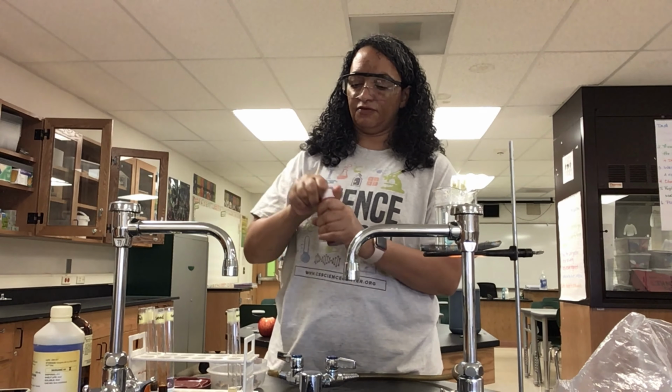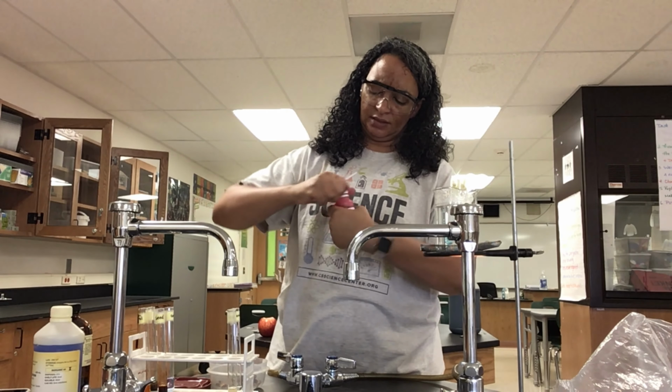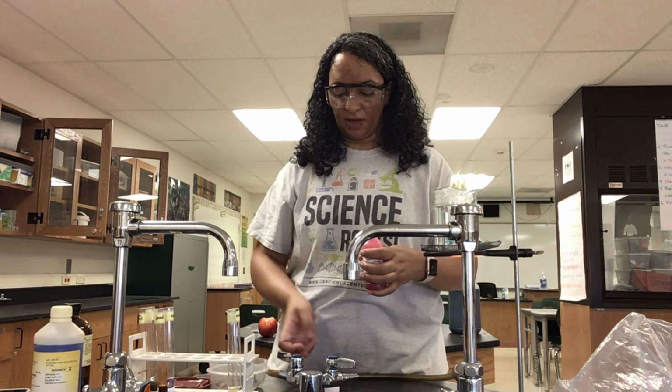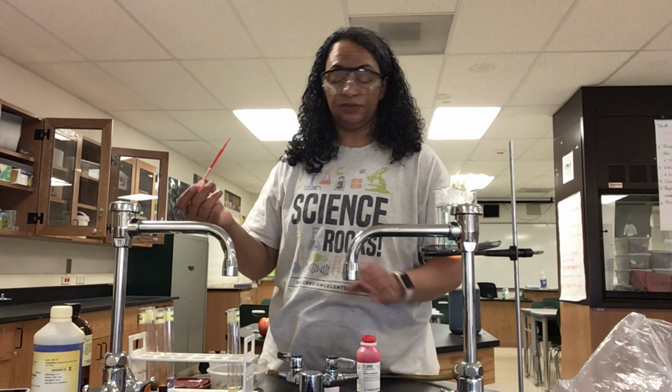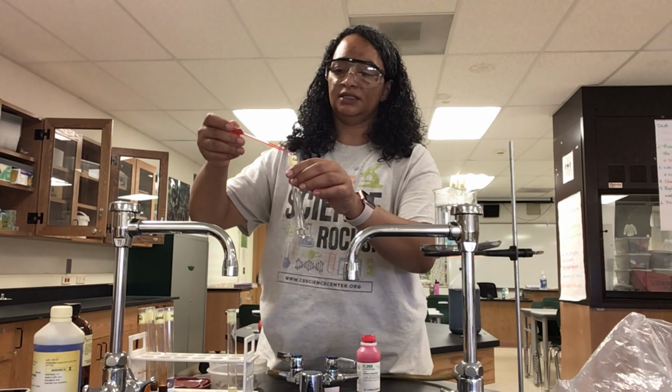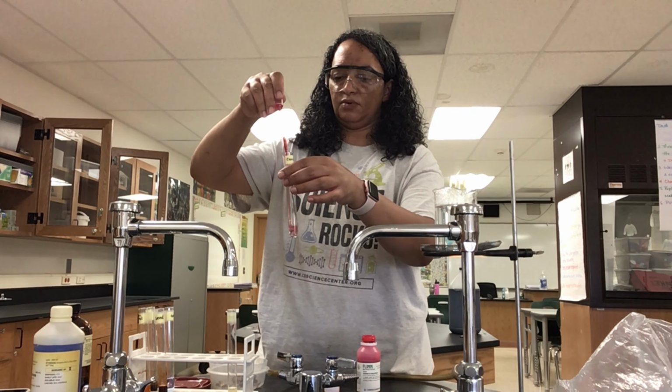So this test is for fats. There we go. It didn't even come off. So I'm going to get some of this. Oh, nice and red, hence the name Sudan Red. Oh, I got it on my hand. I'm going to die. No, I'm not. I'm going to wash my hands here.